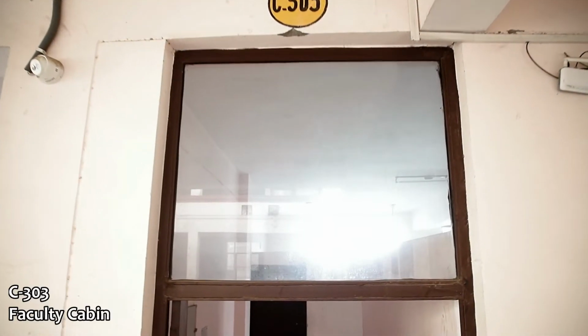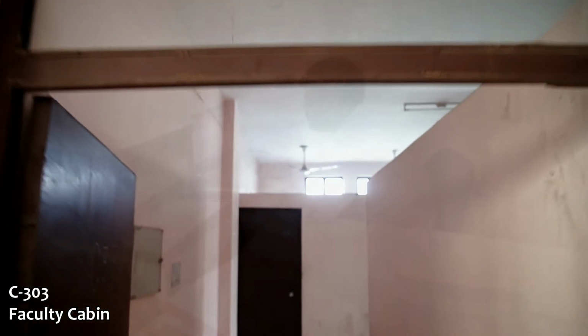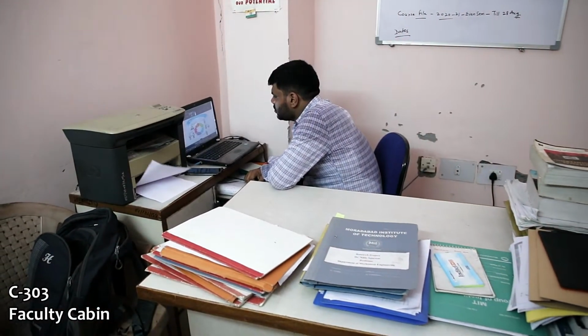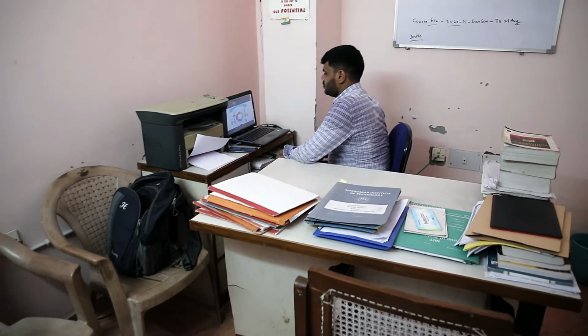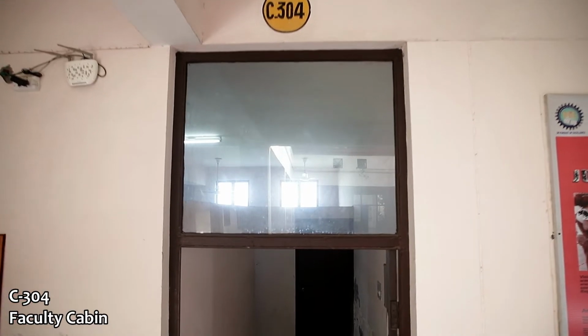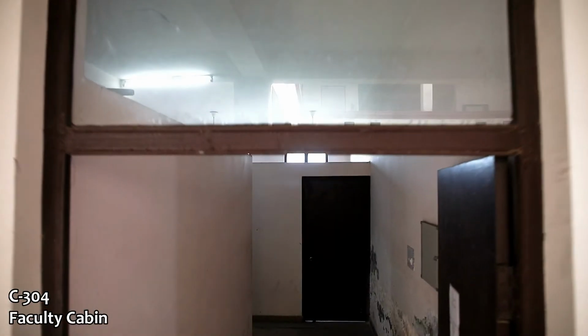These are the cabins of faculty members of Mechanical Engineering Department. Computer systems and printers are provided in the cabins which help faculty members to prepare for their lectures. Mission and vision of department are displayed in faculty chambers which always motivate them to enhance teaching learning skills to ensure the development of students and society.